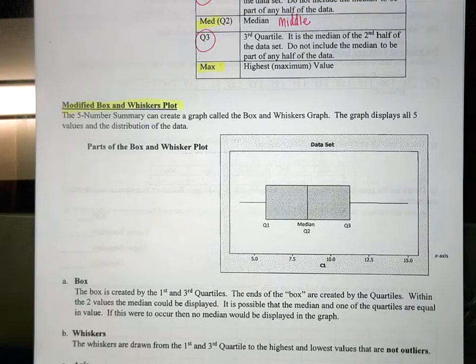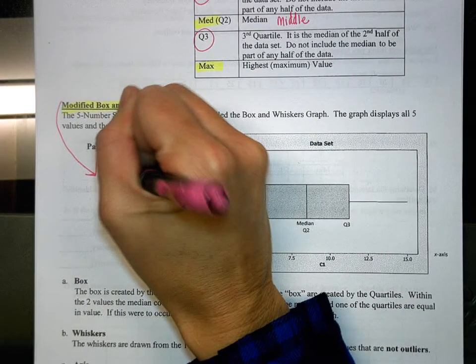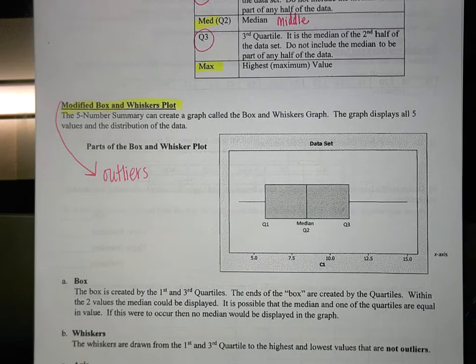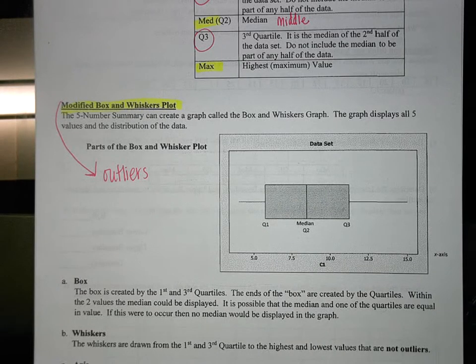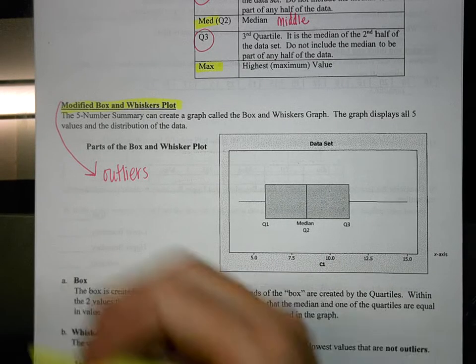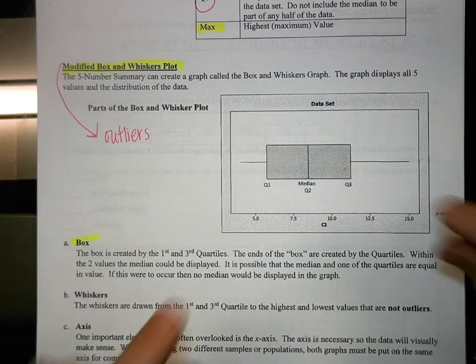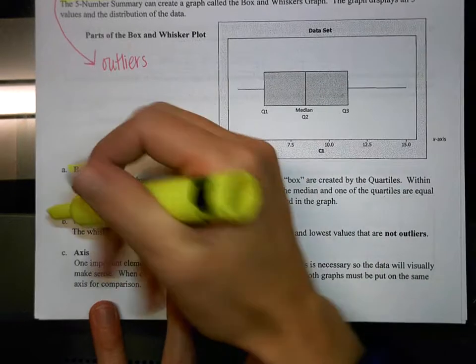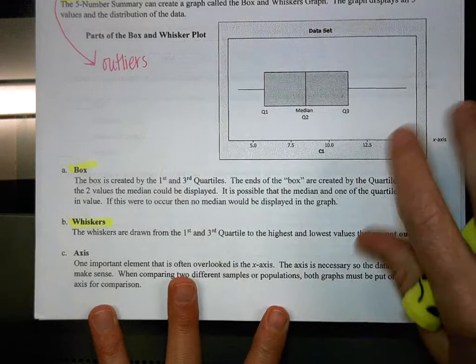The difference is that with the modified box and whisker plot, we will be talking about outliers. Who remembers talking about outliers? Good, quite a few of you. We're going to practice all of this, so I'm not going to talk about all of these definitions, but the box part has 50% of the data. The majority of your data comes within the box. Your whiskers are the 25% on either side.